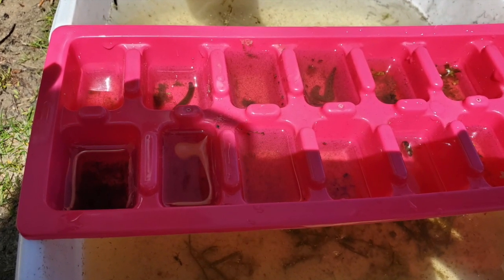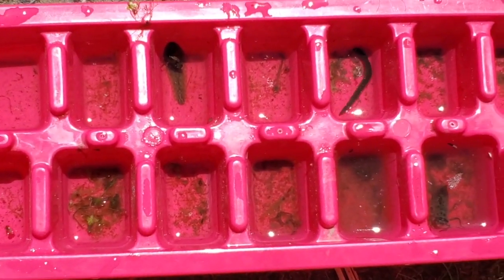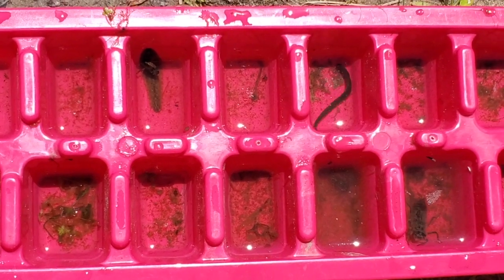Time to examine what we found. Can you tell what any of these creatures are? There are still lots of little creatures in the bucket of water.